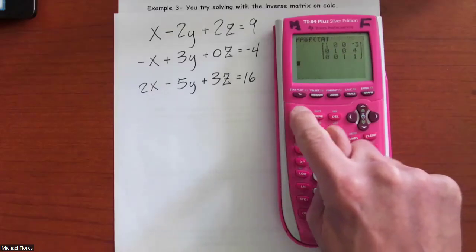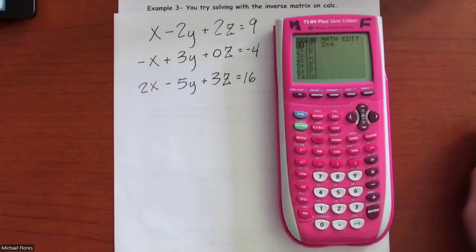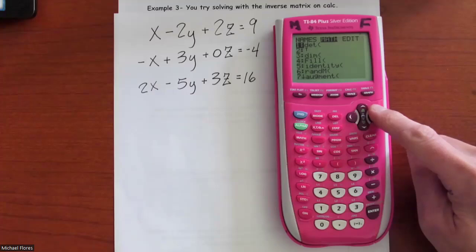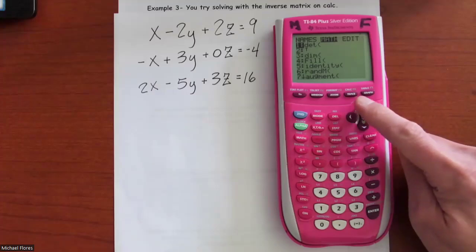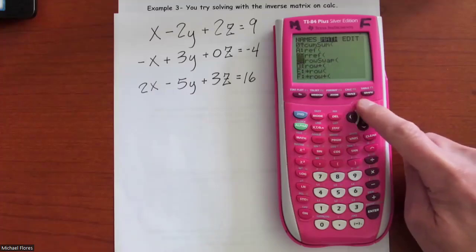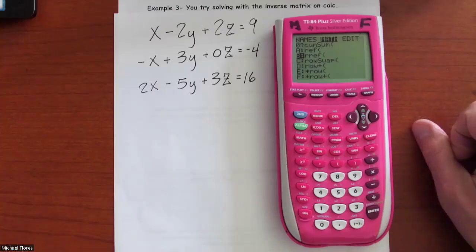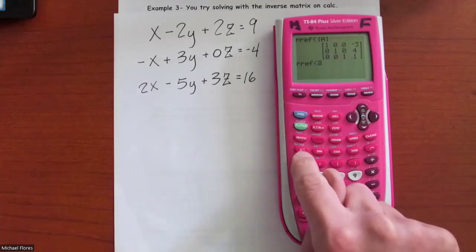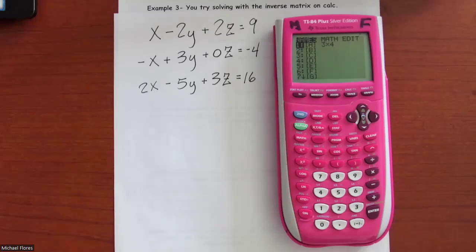Now back to the matrix. Second, matrix. Push your right arrow key once, up arrow key 5 times. RREF, that's what we want. So push enter. Back to the matrix. Second, matrix. Now push enter twice. Once, twice.